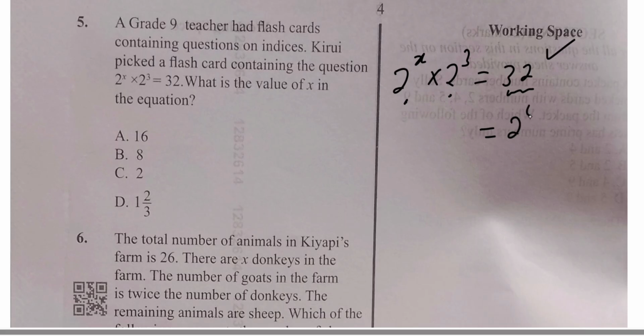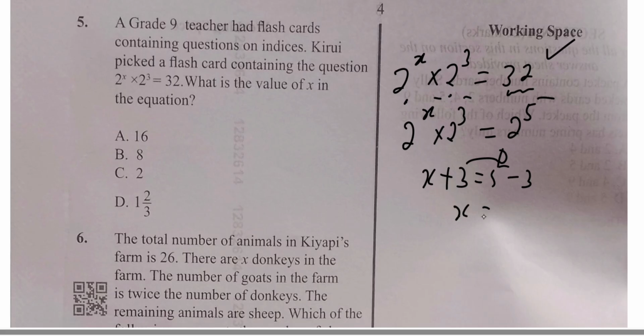So this is basically 2 to the power of x times 2 to the power of 3 equals 2 to the power of 5. In indices there's a rule that says if you're multiplying numbers with the same bases but different powers, you add the powers. So you need to add these powers to get 5. So x plus 3 is equal to 5. The 3 goes to the other side and becomes negative, so x equals 2. So x is therefore 2. A very easy question.